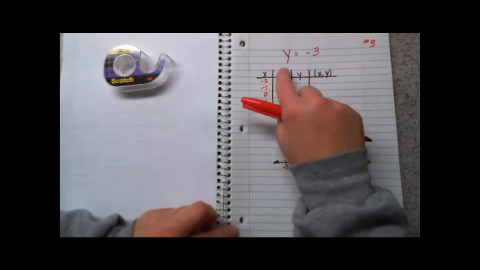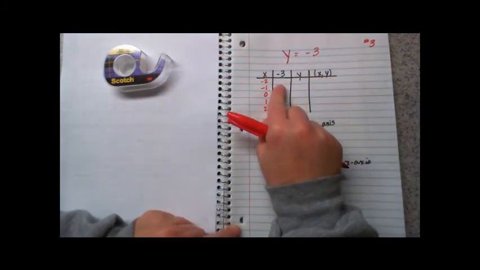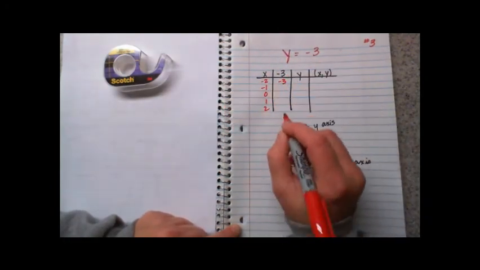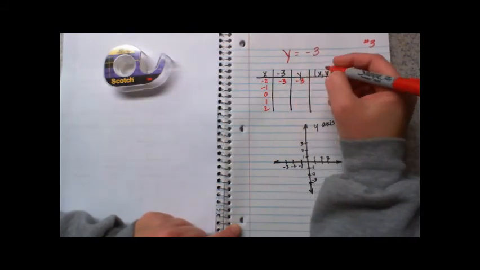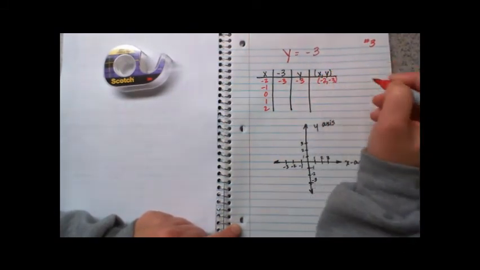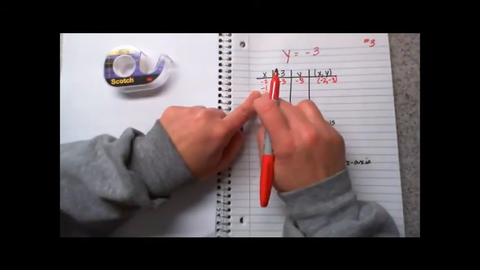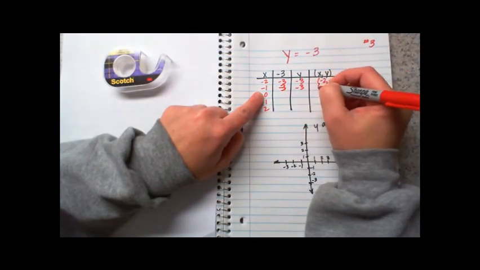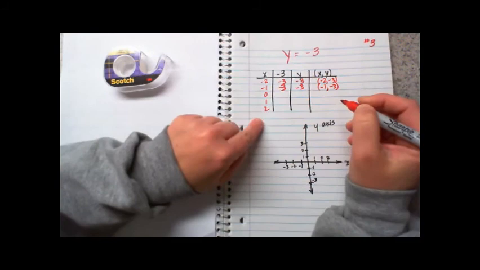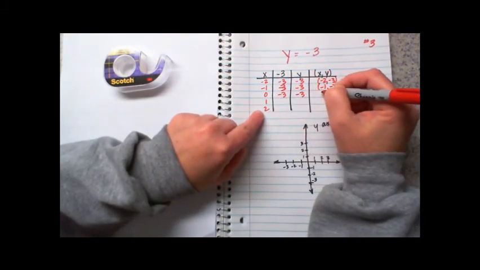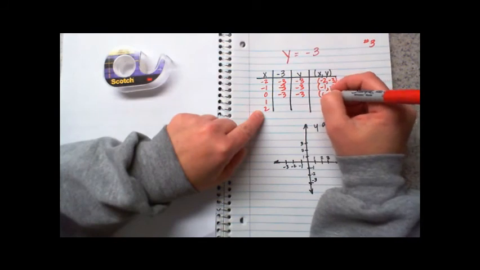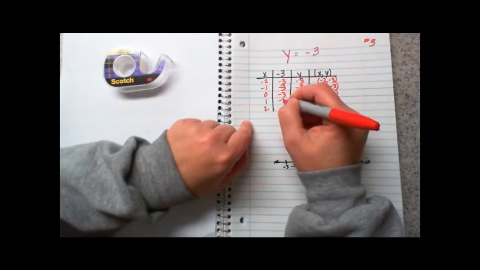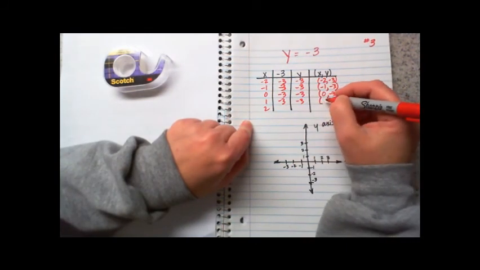Okay, so y equals negative 3. There is no place to put an x. So no matter what I have for an x, negative 3 is still going to be negative 3, which means that y is still going to be negative 3, which means this ordered pair will be negative 2, negative 3. Same for the next value. Negative 3, negative 3, ordered pair negative 1, negative 3. And the pattern continues. There is no place to put an x value, so whatever I put in for an x value, I will always get negative 3 as the y value.